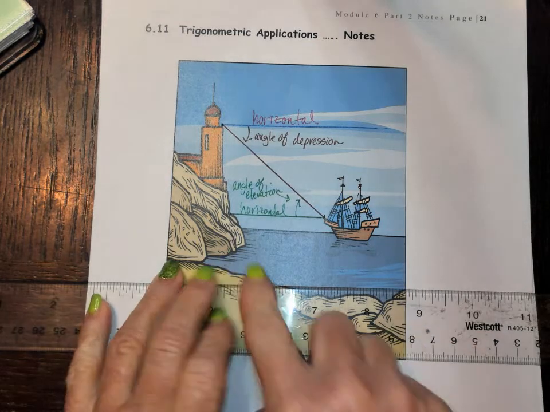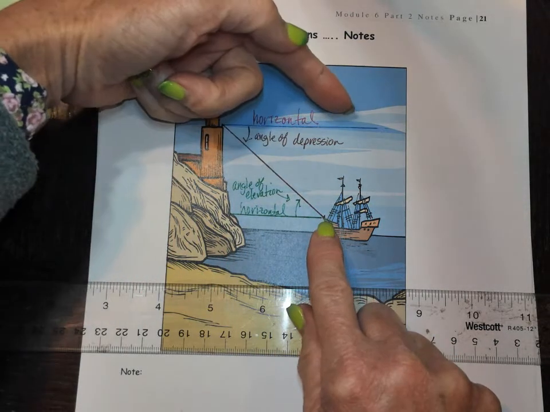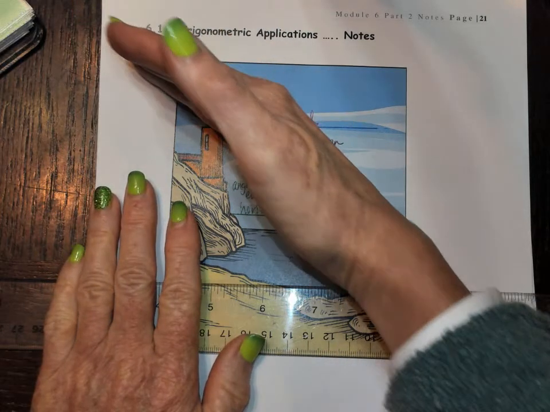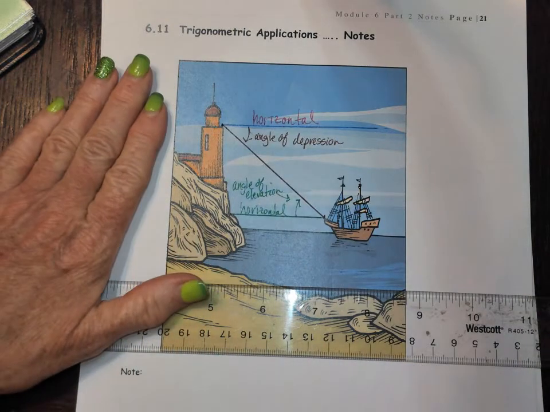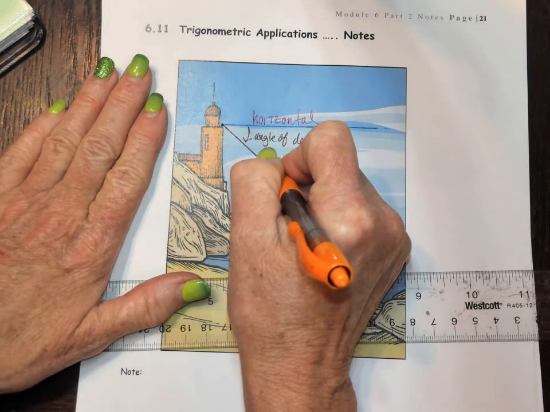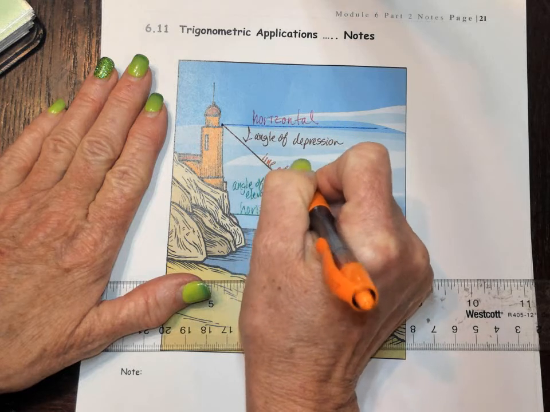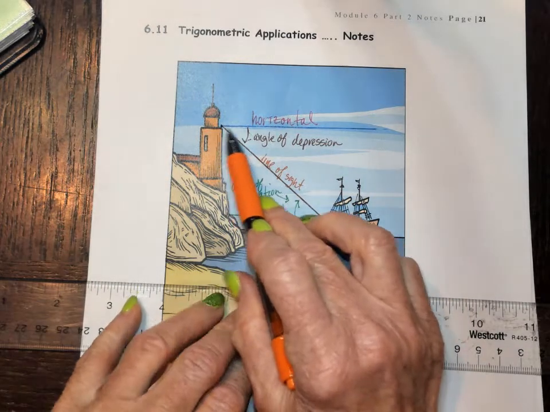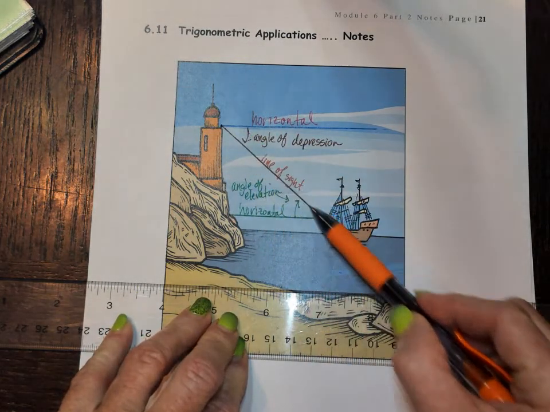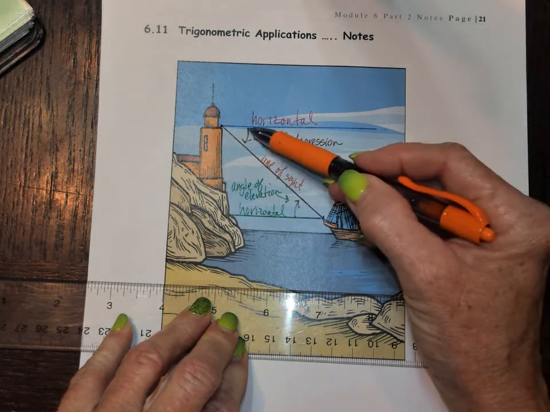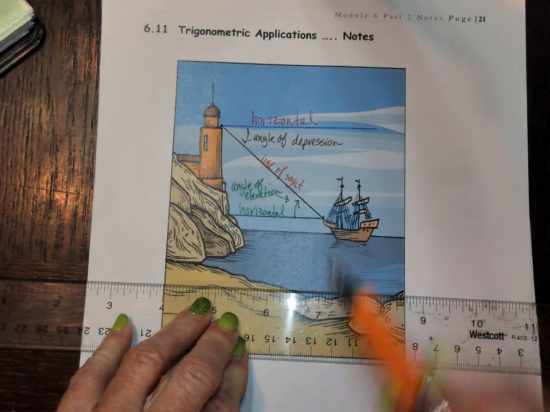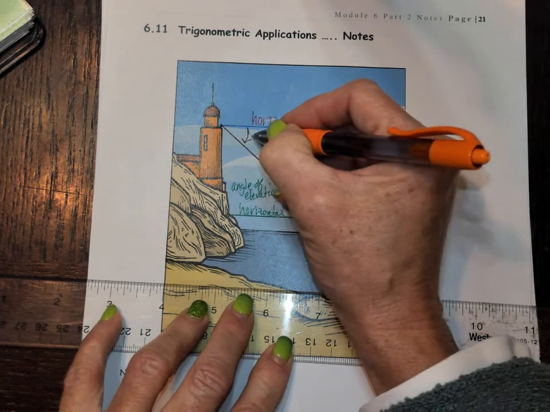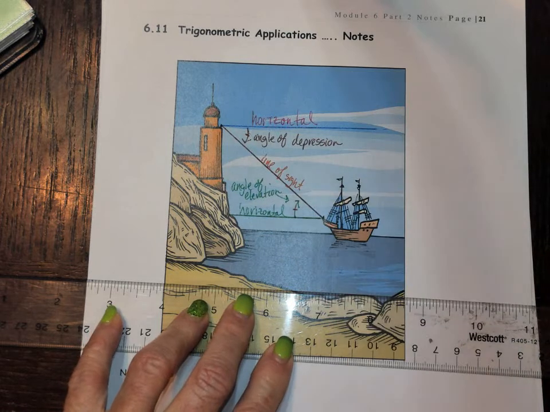All right, now notice this horizontal from this guy and the horizontal here, these are parallel to each other. See this coming right down here? This is sometimes called the line of sight. But you might recognize it as a transversal. So we have two parallels with a transversal coming through. That means this angle right here and this angle here are congruent to each other because they are alternate interior angles. And I'm going to go ahead and mark those as being congruent.